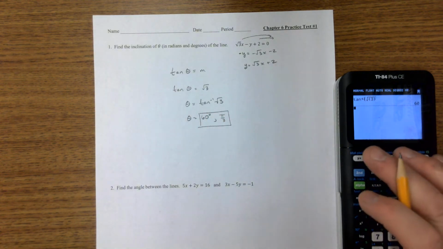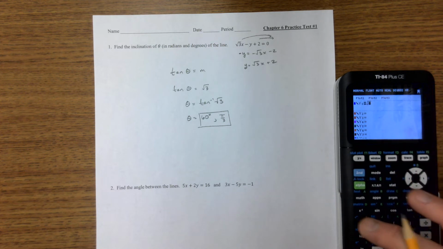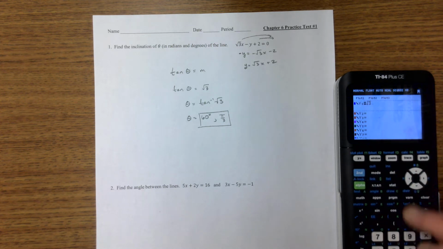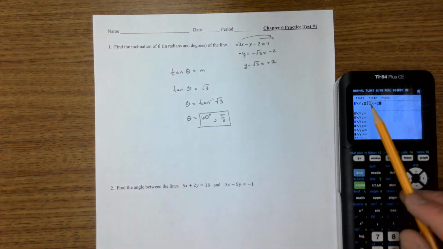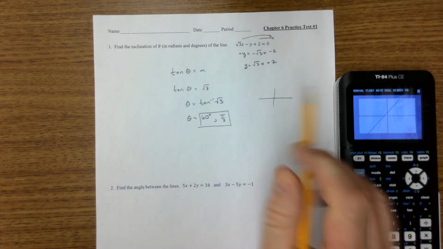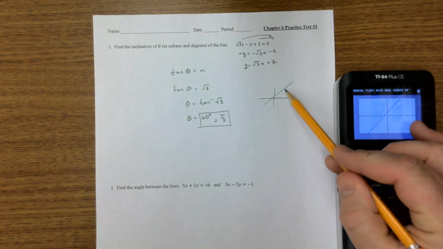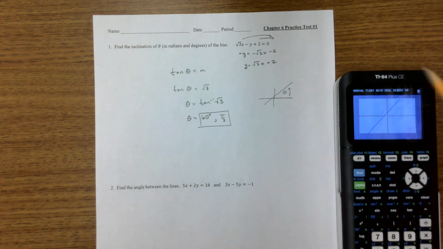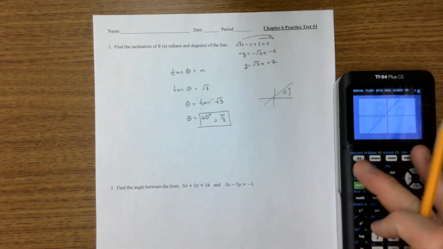Now you can always graph this to make sure. I'm going to go ahead and do this on here. I'm going to hit y equals, and I'm going to graph this line here. You can do it by hand, but I have a calculator here. So I'm going to graph the line with a slope of root 3, hit graph, and there's the line, and that angle does look like it's 60 degrees right there. So again, that's what we're doing. An angle of inclination is when you have that line, that angle going up does look like 60 degrees.